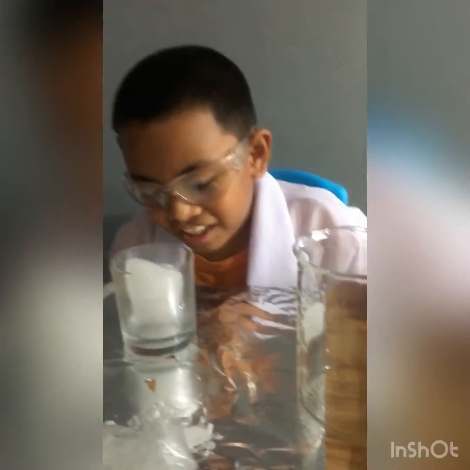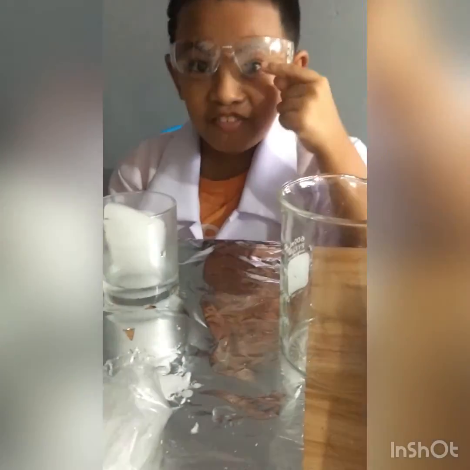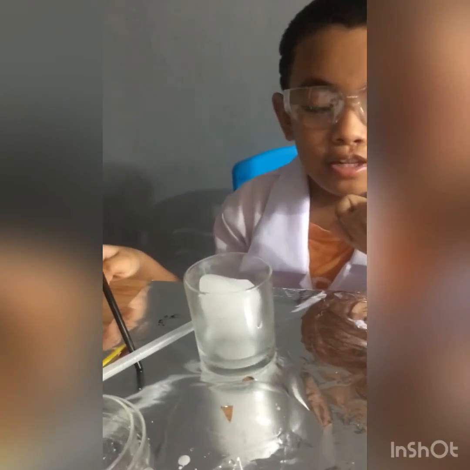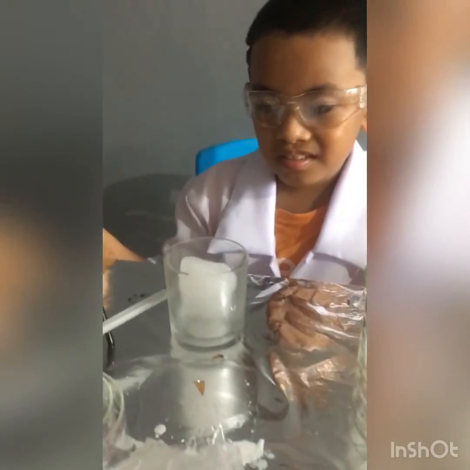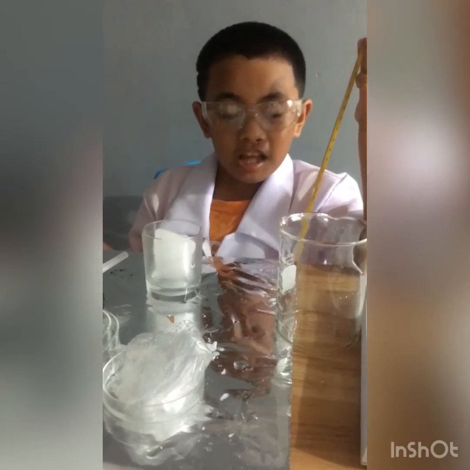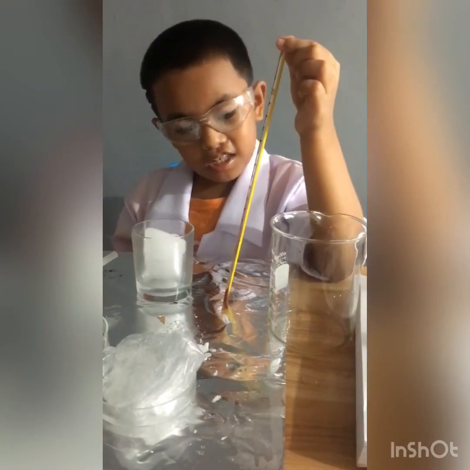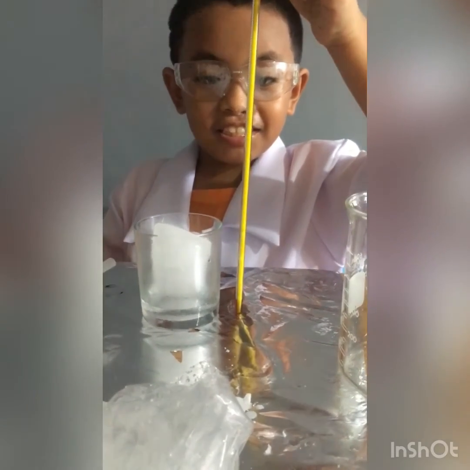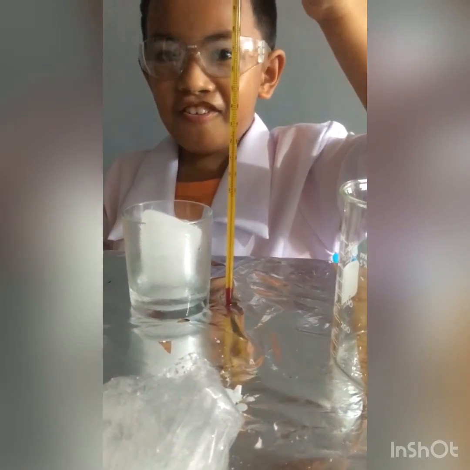So the temperature around here is above 0 degrees. So it's more likely to melt into a big pile of water. Nobody would like to swim with this. So melting is the phase change from solid to liquid when heat is absorbed. So let's try to check the temperature outside the glass. So let's see it. Temperature outside the glass is 28 degrees Celsius.